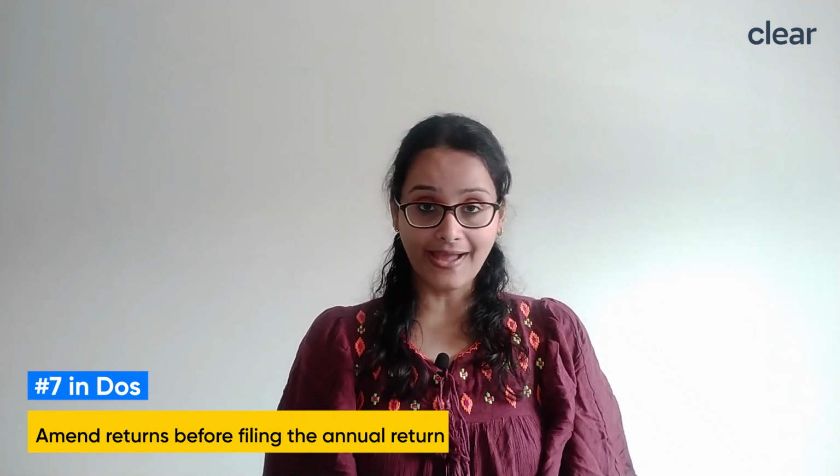Seventh on the list of do's is to correct and amend your returns before filing the annual GST return. GST return filers should ensure that all pending amendments have been made to the monthly returns in subsequent months' returns on a timely basis. If this procedure is not carried out, it could lead to a difference between the returns filed during the year and the annual GST returns. Hence, all reconciliations should be carried out and any discrepancy should be rectified by the September 2021 GSTR1 and GSTR3B returns before the annual GST return in Form GSTR9 for FY 2020-21 is filed.